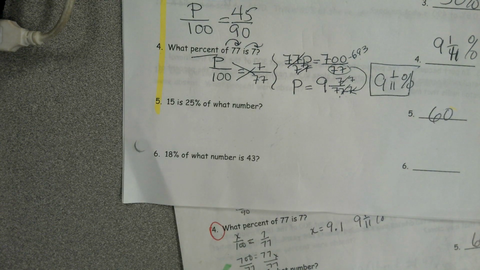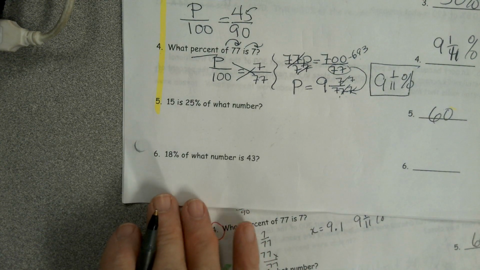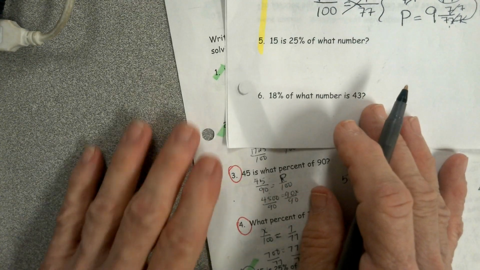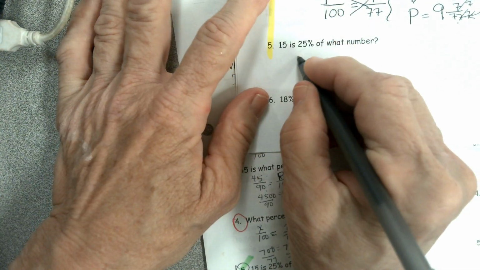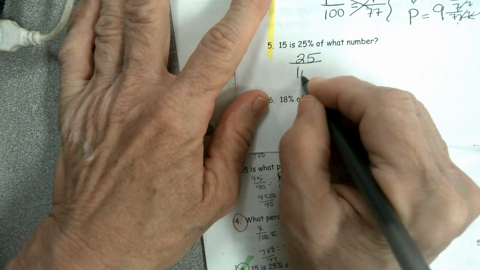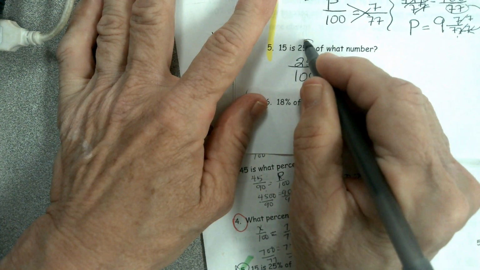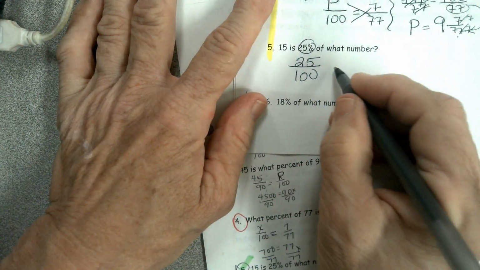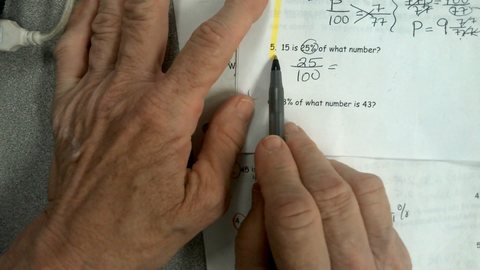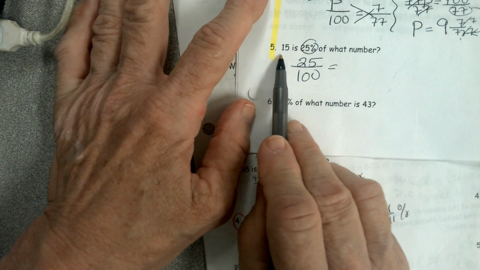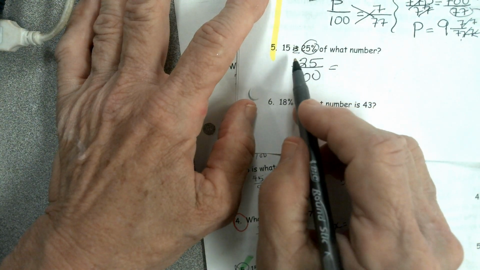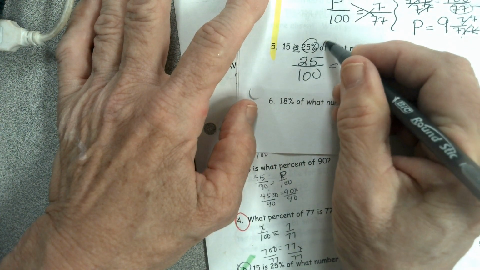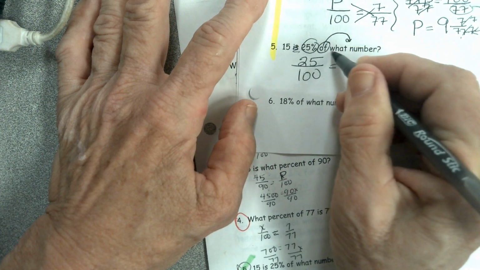Yes? Because I got 3.75. Okay. On number 5, I know why you did that, because you put this in the wrong spot. So it's 25 over 100. Do you agree with that? We have the percent, equals. I don't know what word is in front of this, but I do see 15, which doesn't count because it's in front of the percent. 15 is 25% of what number?